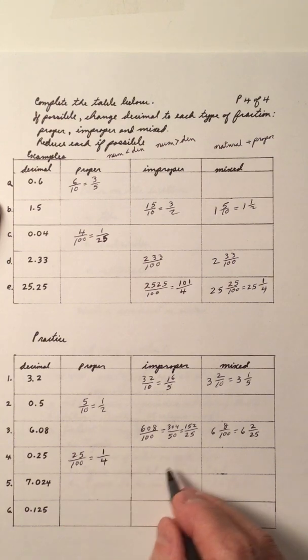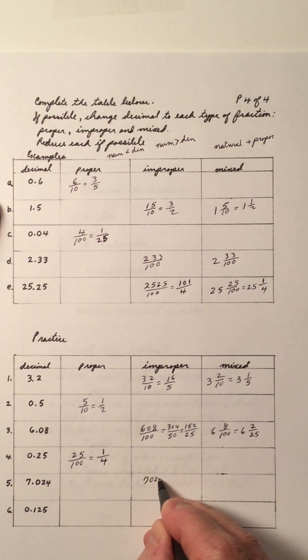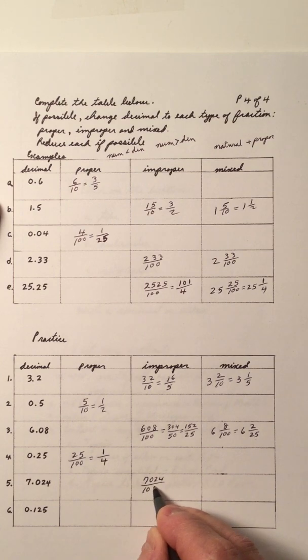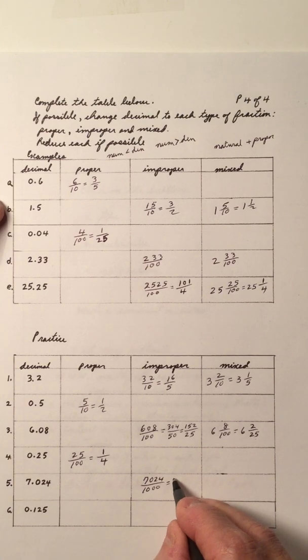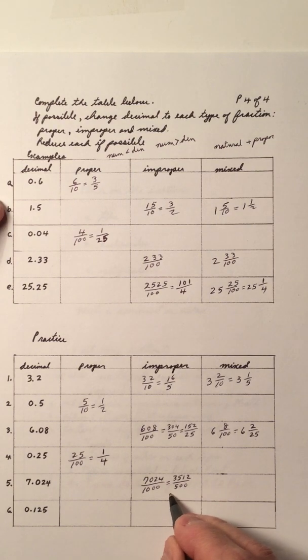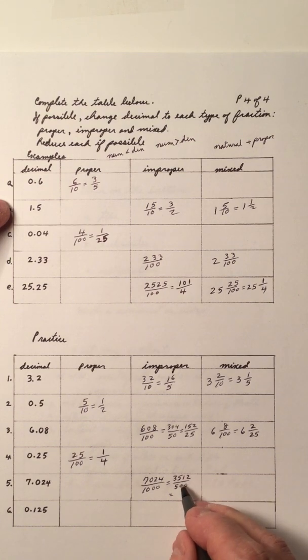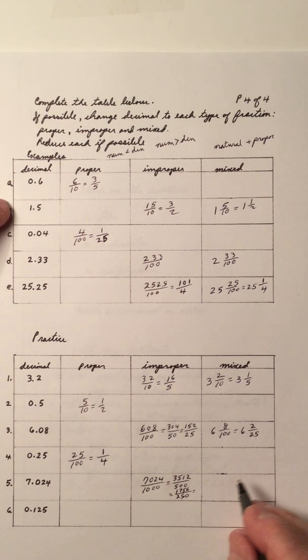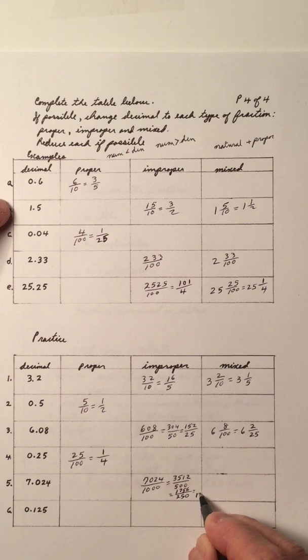7.024. Proper, no. Improper, 7024 over 1,000. 4 is in the thousandths place. And it's even, so I'll divide by 2. 2 into 7 goes 3, 5, 1, 2 over 500. Oh, we've got to divide by 2 again. So that gives us 1, 7, 5, 6 over 250. And it goes again. So you just keep breaking it down and down. And 250 is 125.